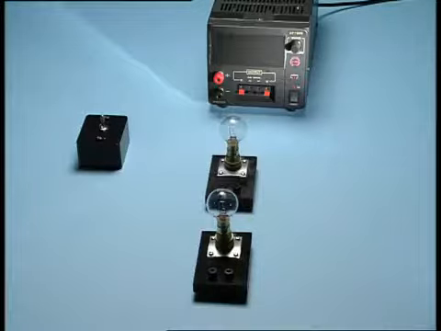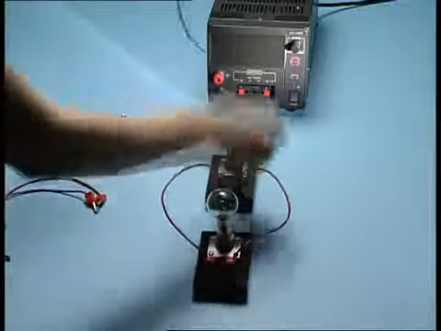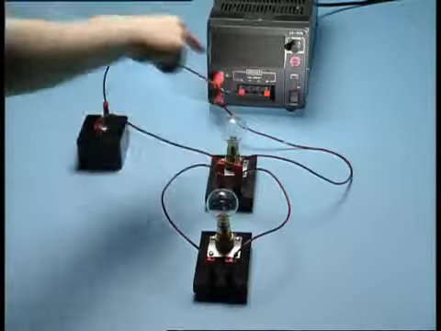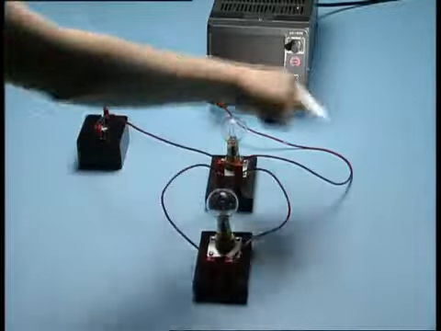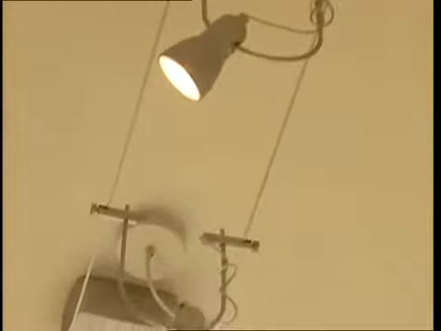But not all circuits are series. Connect each component directly to the power supply and the result is called a parallel circuit. Here, there's more than one path for the current. Modern low-voltage halogen lamps are connected in parallel, powered from a transformer.